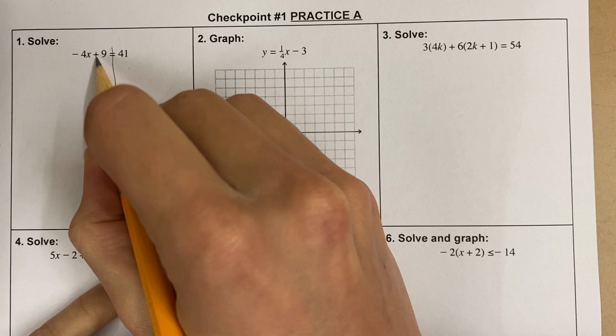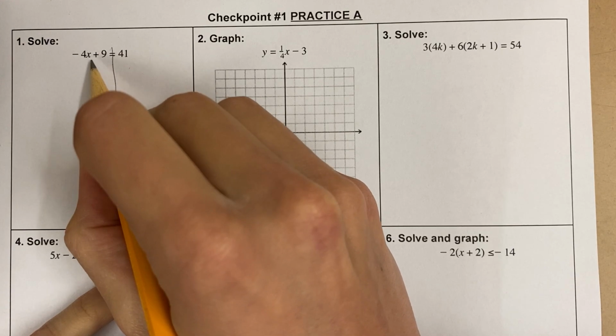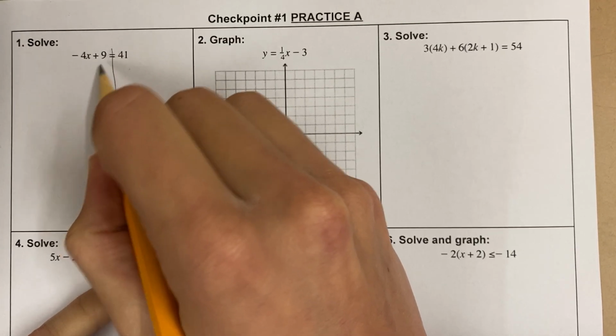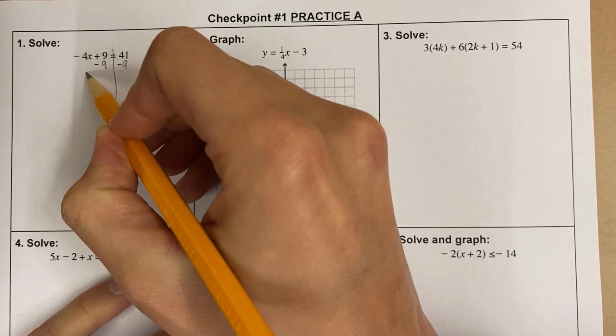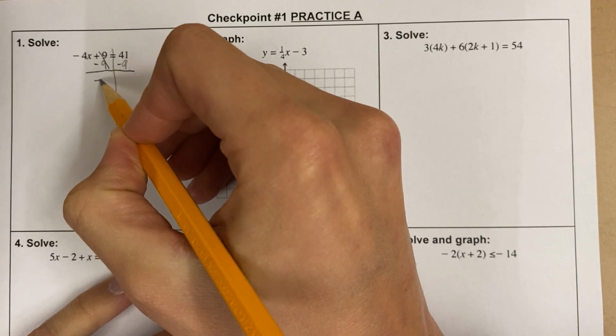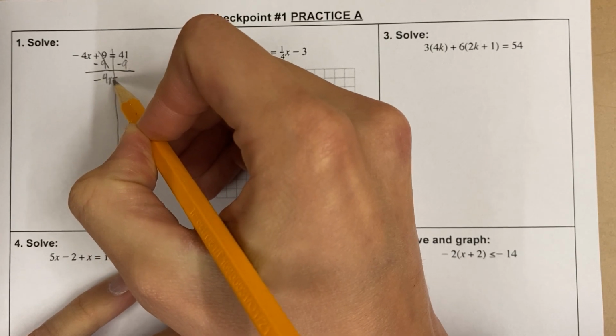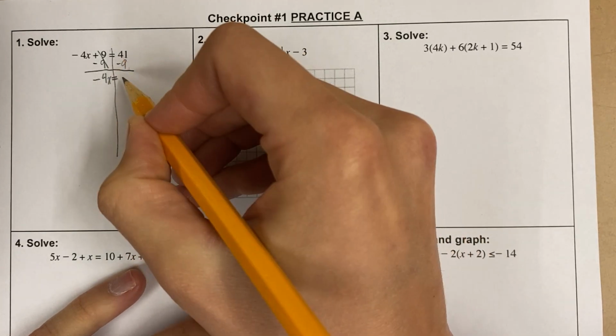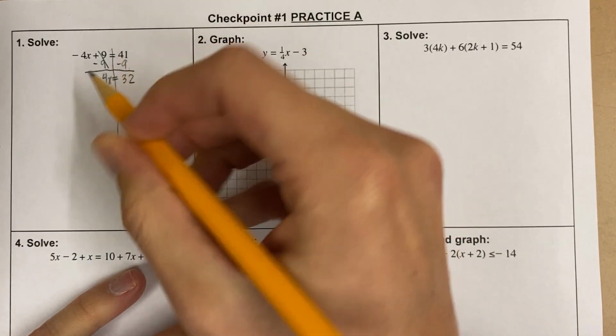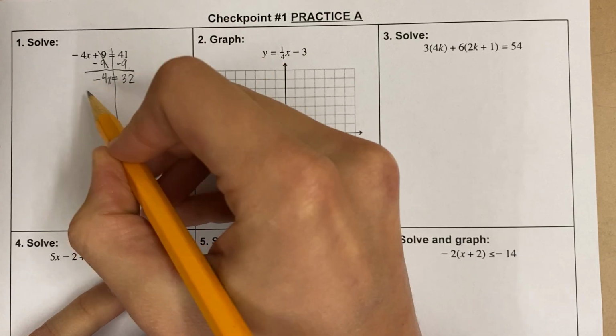So the first thing I notice is I have x being multiplied by -4 and 9 is being added. I deal with addition and subtraction first. So I'm going to go ahead and subtract the 9 first. I get -4x equals, okay, and this is 41 minus 9. So that's 32.